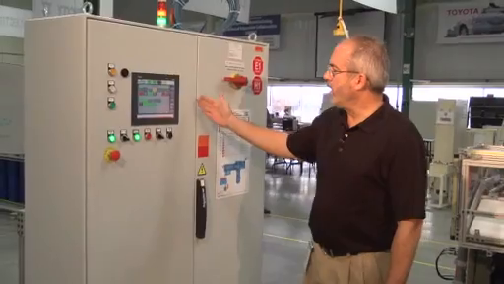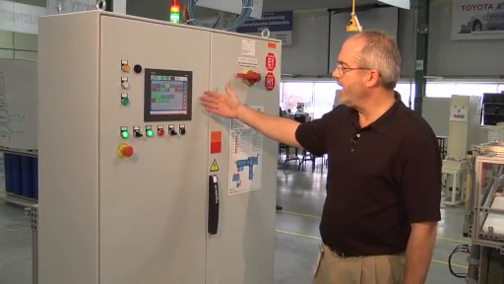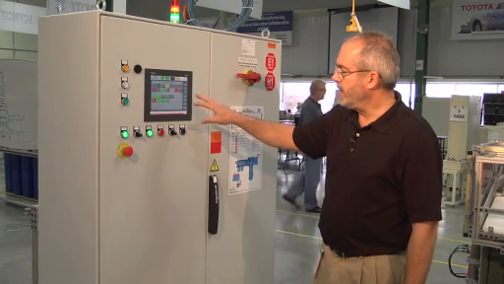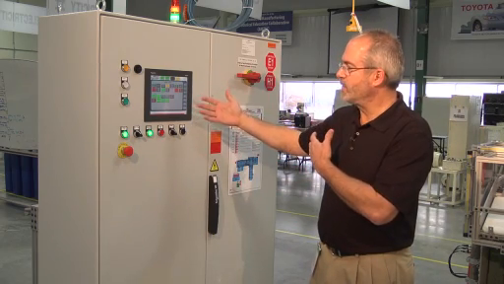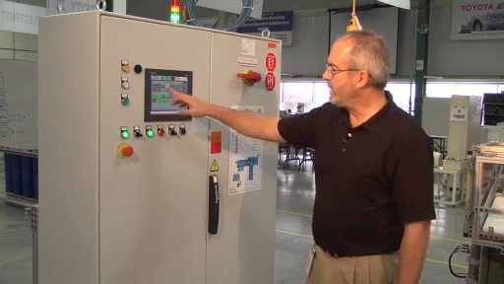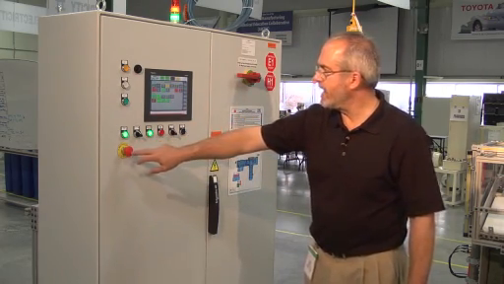Then over on this door here we have the human-machine interface, or what we call the HMI panel. Kelly will demonstrate this, but this is the way the human being interacts with the running of this machine. You've got all kinds of touch buttons on here, as well as some hard buttons and your emergency stop.